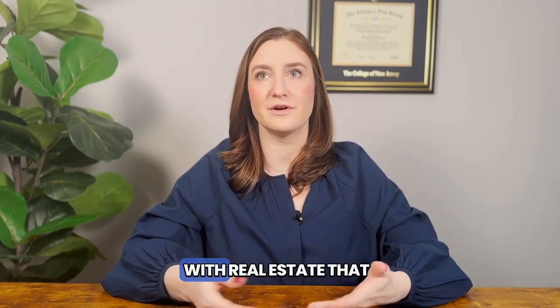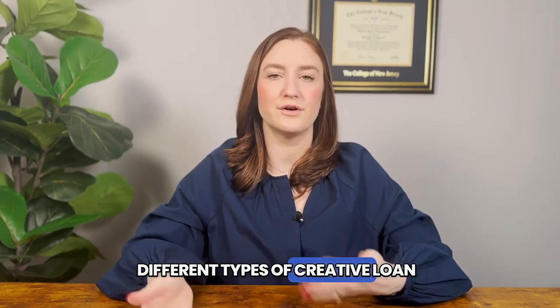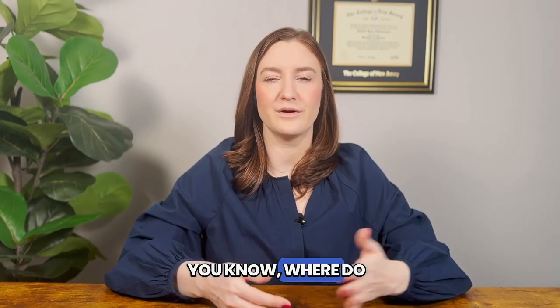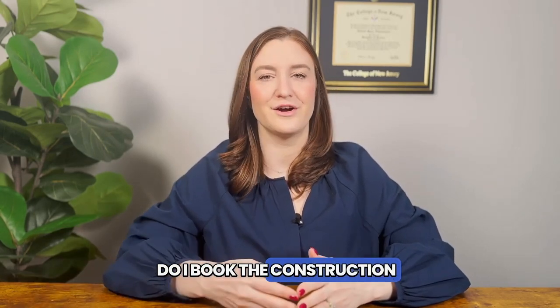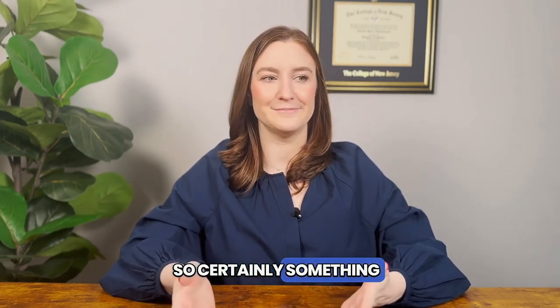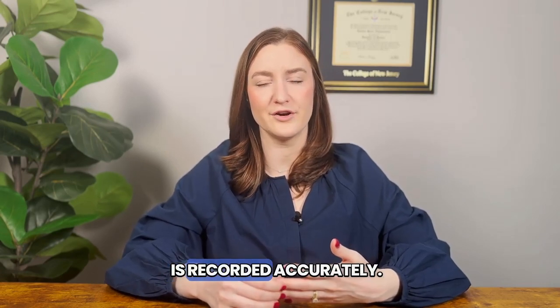There's also other things with real estate that maybe a general bookkeeper wouldn't be familiar with. Different types of creative loan strategies. Questions I get a lot are on hard money lenders. Where do I book the loan? Where do I book the construction escrow? How do I book my draw fees and when draws are taken? So certainly something that you want your bookkeeper to be familiar with so that everything is recorded accurately.